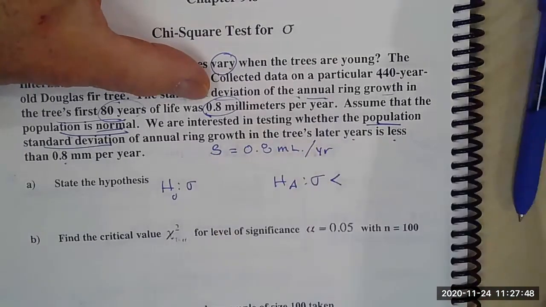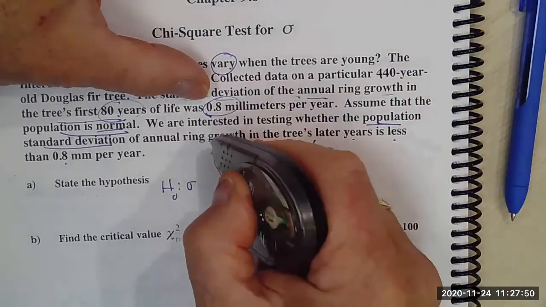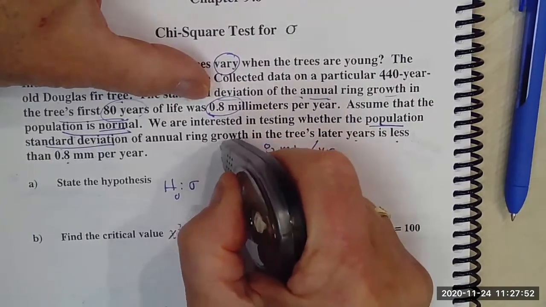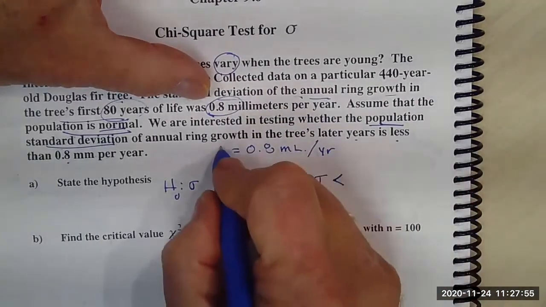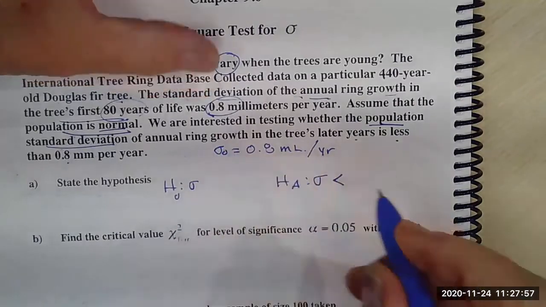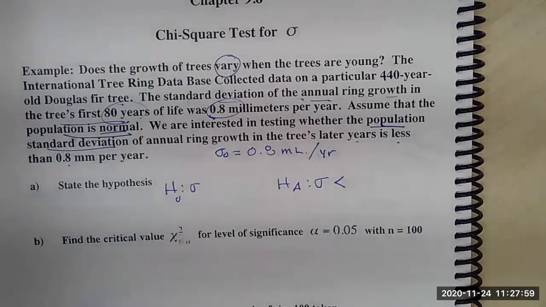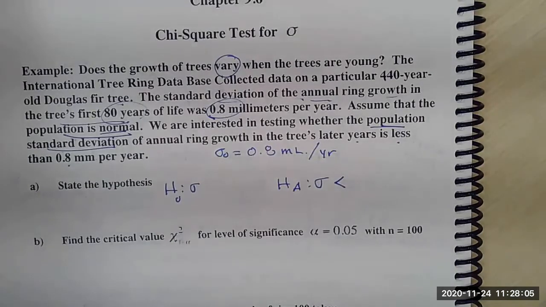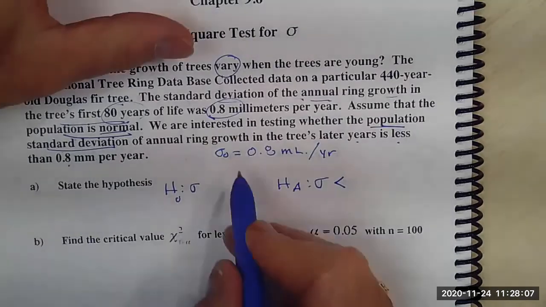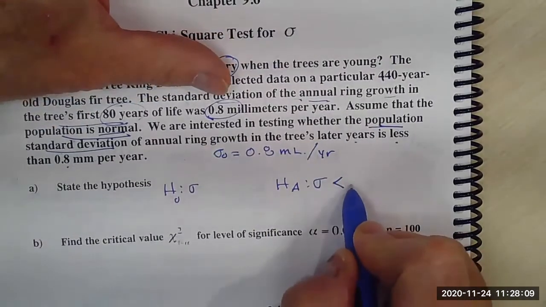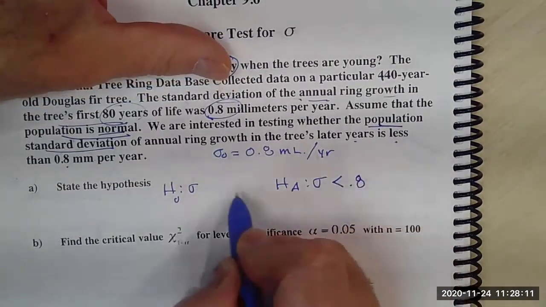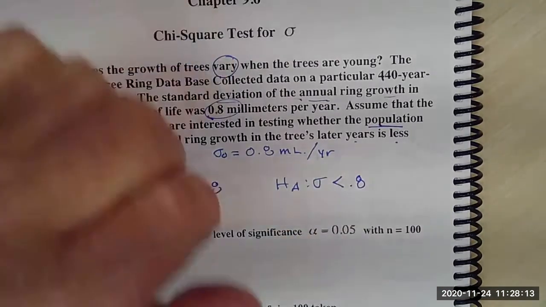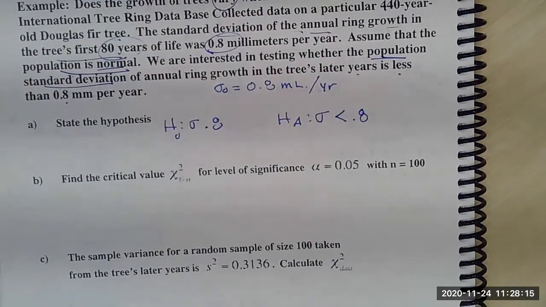I got this wrong. This is sigma sub naught, because that's like the first part, or historical. That's what you're comparing against. So my mistake, I apologize for that. This would be 0.8, and this is 0.8. That's what you're comparing. I wonder if it's less.